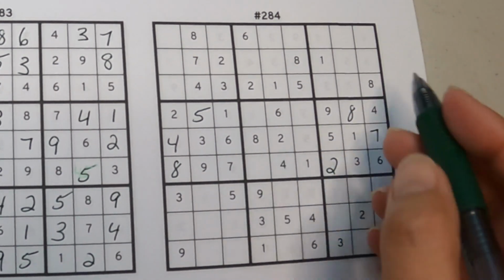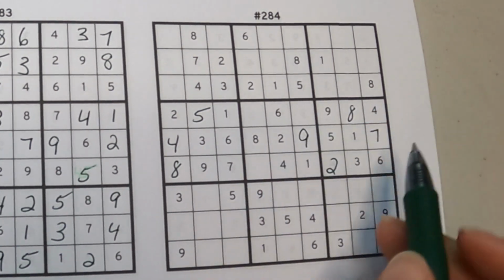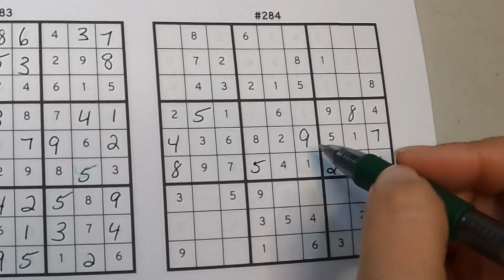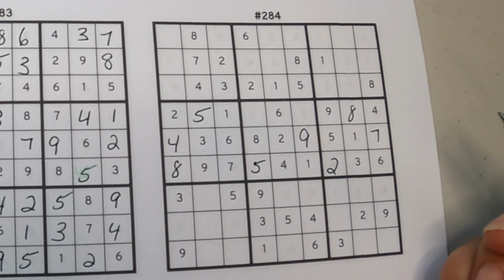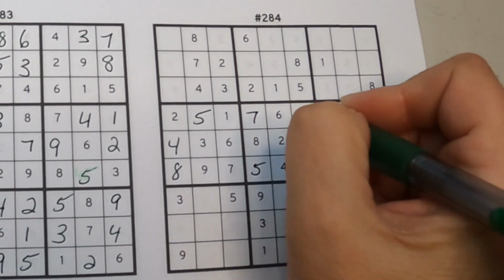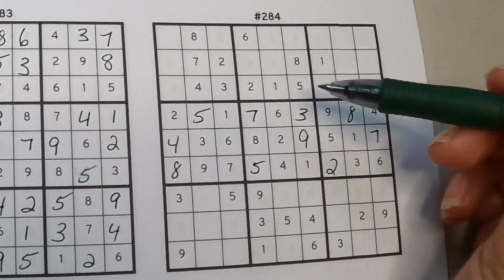For this row, we're only missing a 9. For this row, we're missing a 5. For this box now, we're missing 3 and 7. We've got a 3 here, so 7, 3.